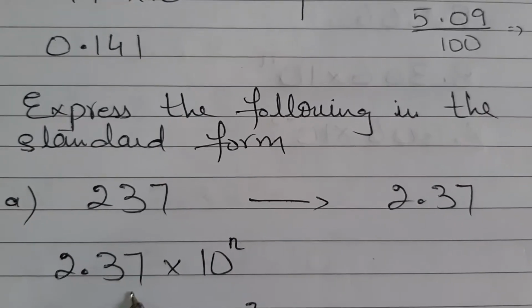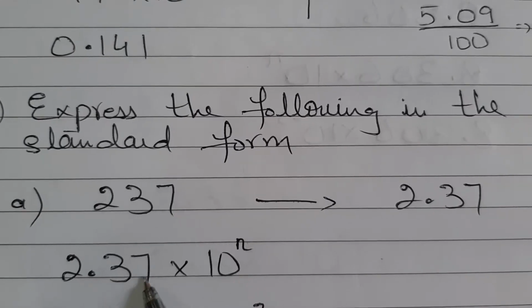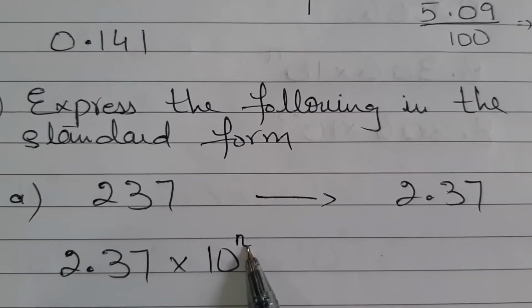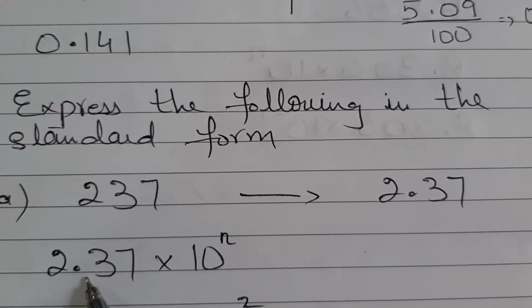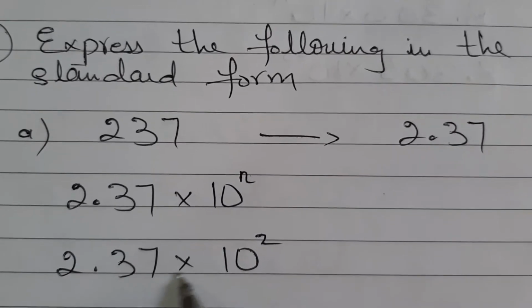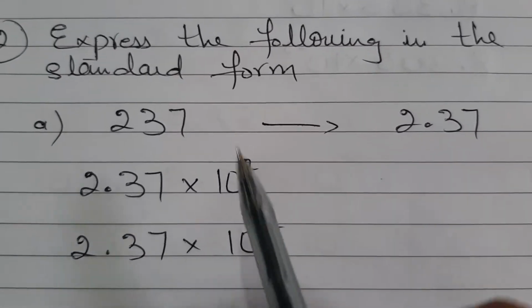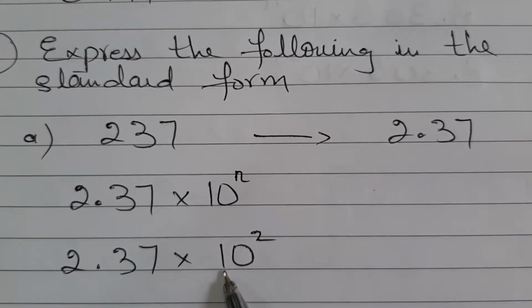So the number is not changed, just the form of it is changed. So if you want to jump it right, what number should come here? Right, 2 should come here because we want to make it jump 2 places to the right. So that's why I will write 10 to the power 2. So this is how I will change ordinary notation into standard form.